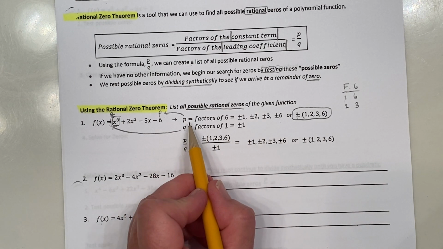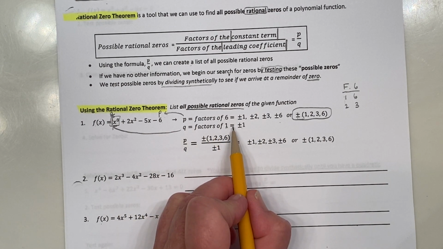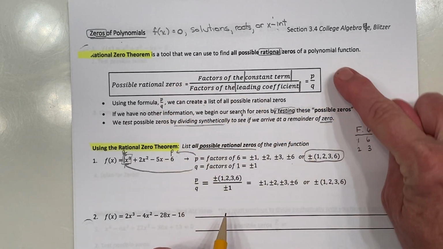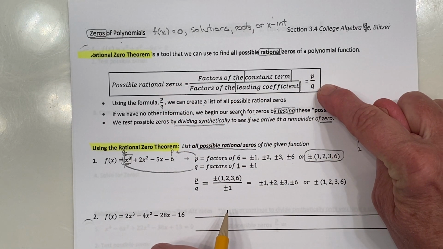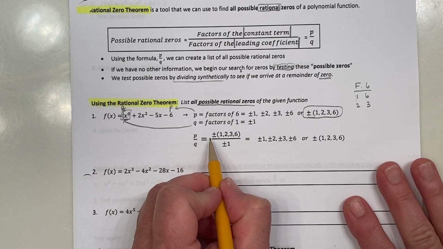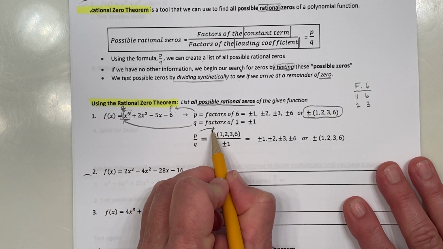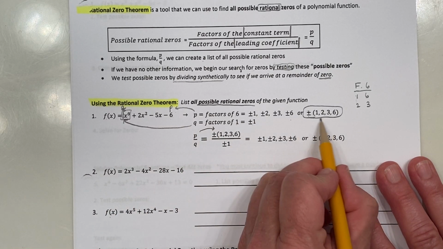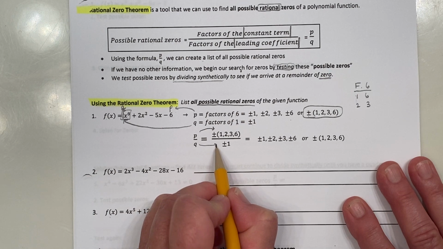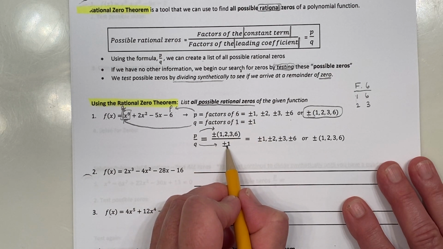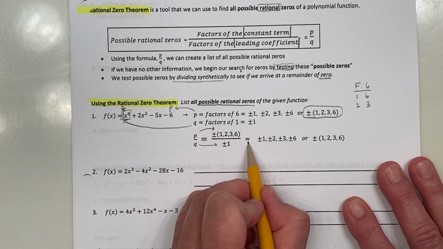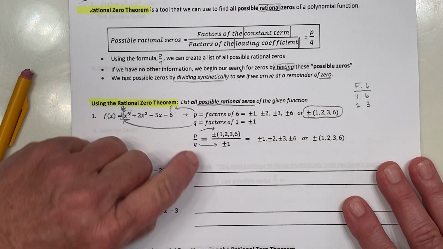All right, so we've generated a P list and a Q list, but the formula says we have to consider creating P over Q. So notice that right here in the numerator, P, we have all the factors of 6, and in the denominator, we have all the factors of Q. This is equivalent to taking one at a time.